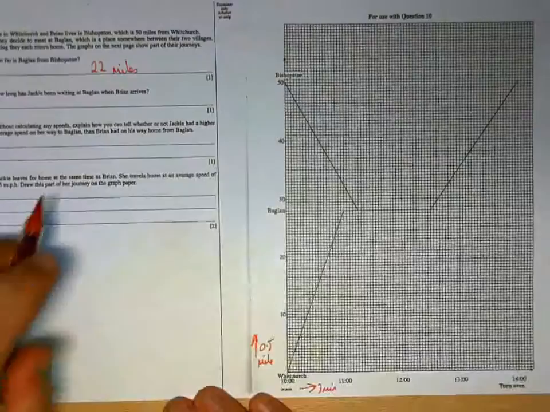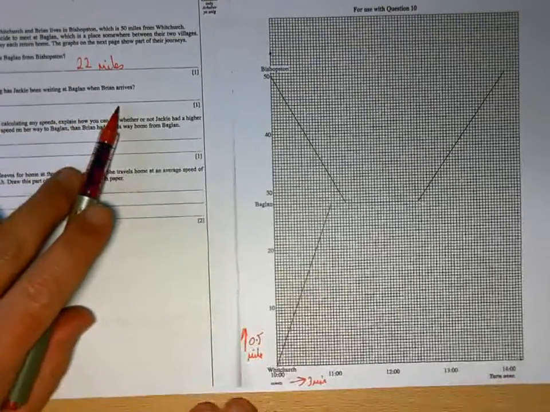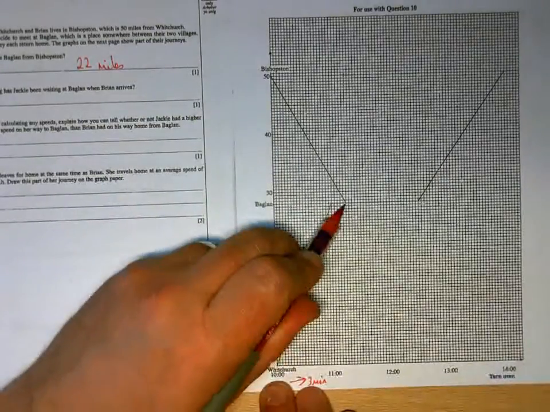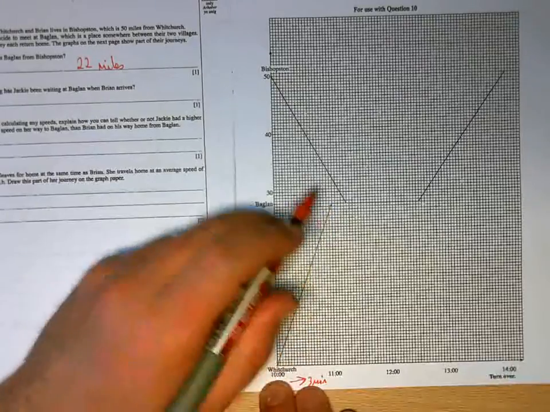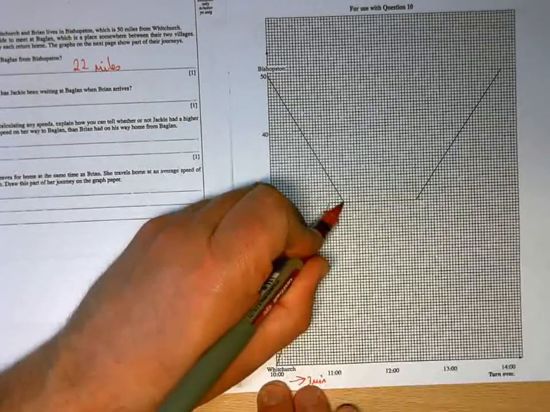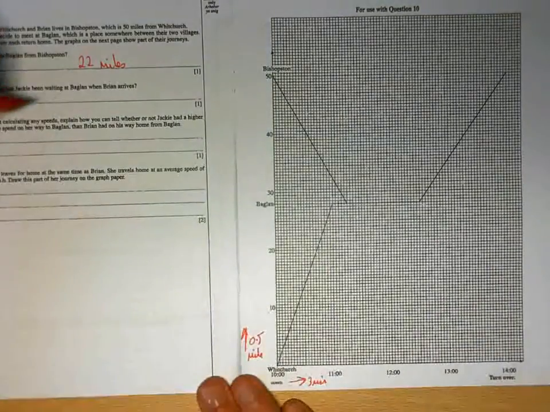How long has Jackie been waiting at Baglan when Brian arrives? So here's Jackie travelling from Whitchurch. Her flat graph there is where she's been waiting. So she's been waiting for 1, 2, 3, 4, 5 squares. 5 lots of 3 minutes is 15 minutes.